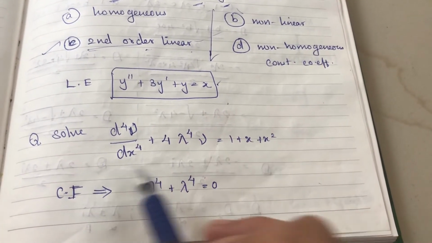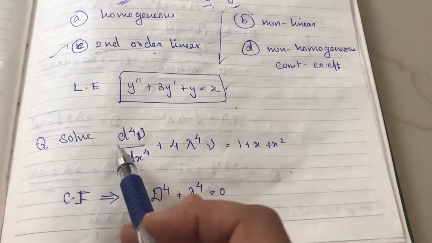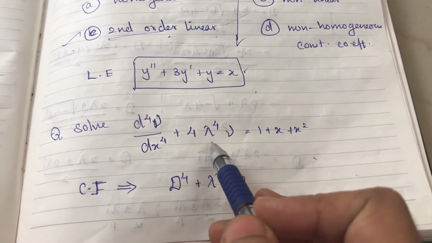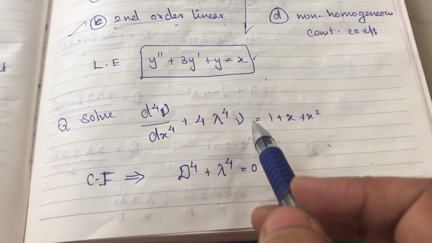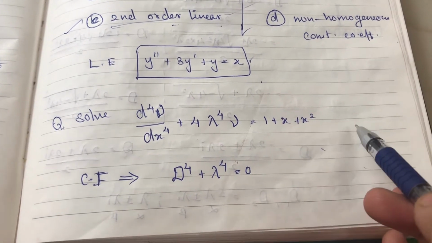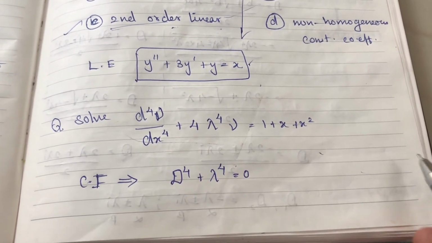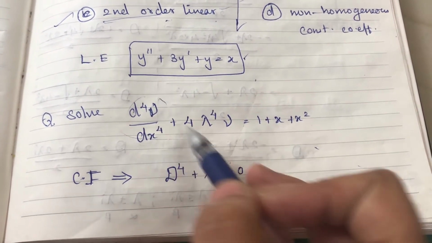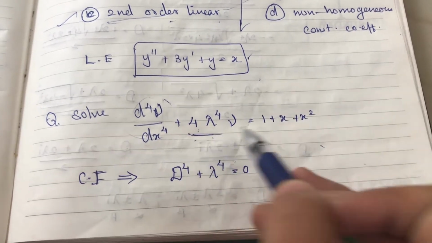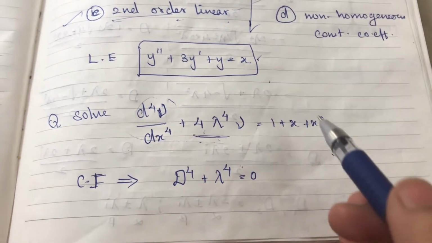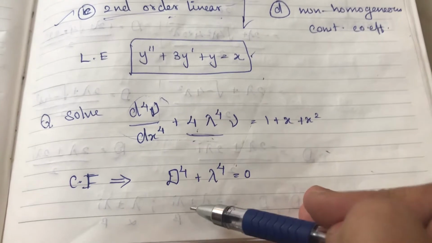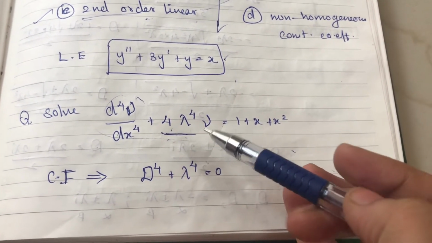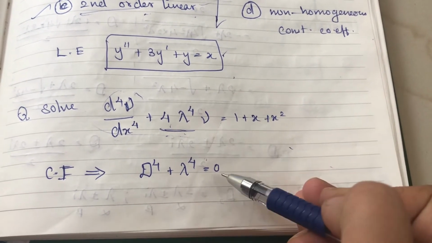So again they have given one question: d power 4 mu by dx power 4 plus 4 lambda power 4 into mu, which is equal to 1 plus x square. So this is the question. From this question we need to take D power 4 plus lambda power 4, which is equal to 0.